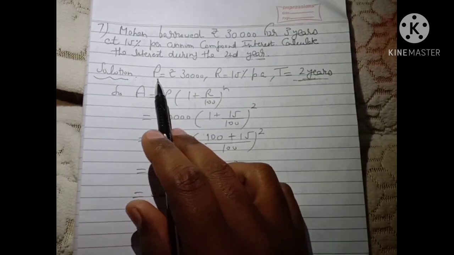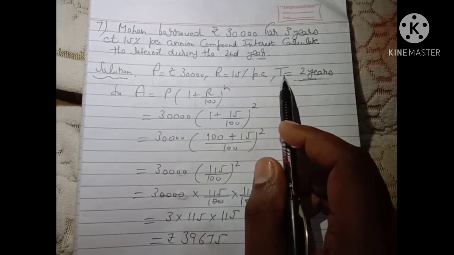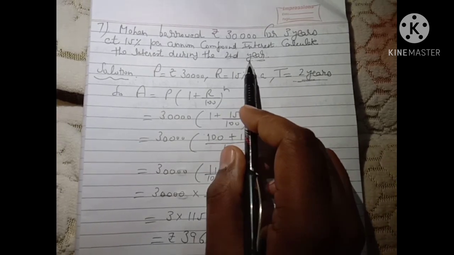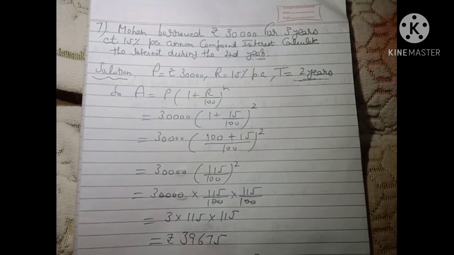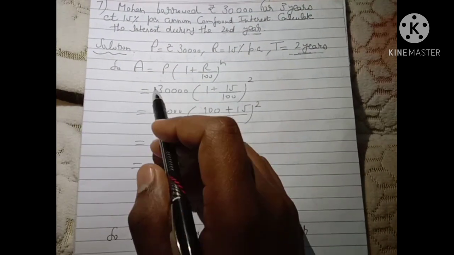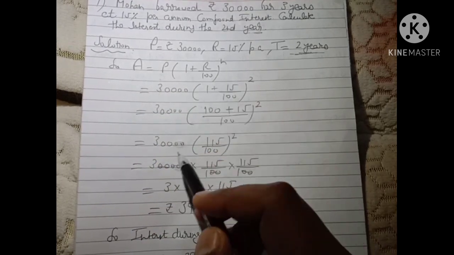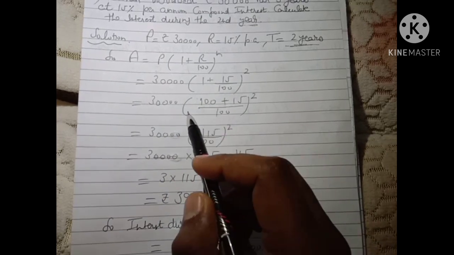Now you can see the principal is given, that is rupees 30,000. Rate of interest is 15%. And the time period, as I just explained to you, we have to take 2. Why? Because we have to calculate the interest of the second year, that is time period is 2 years. Now put the values in the formula. After that it is very easy to find out the amount, that is p into 1 plus r over 100 raised to power n. 30,000 into 1 plus 15 over 100 raised to power 2.